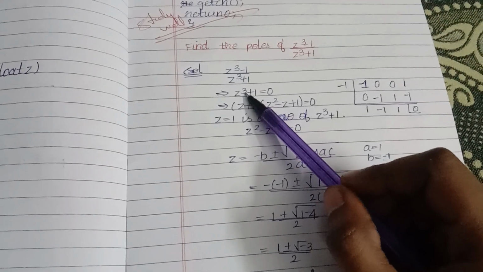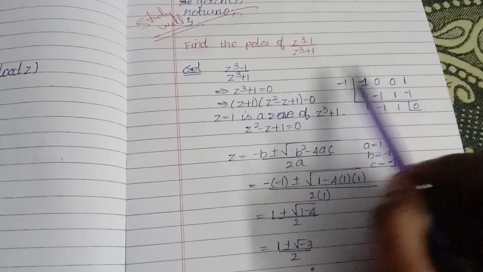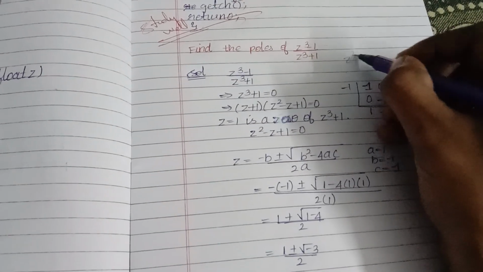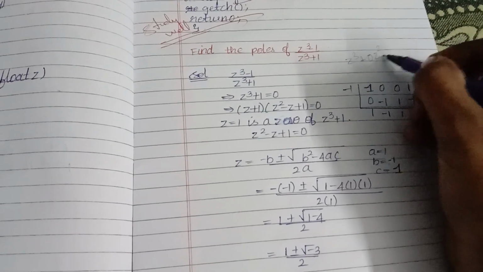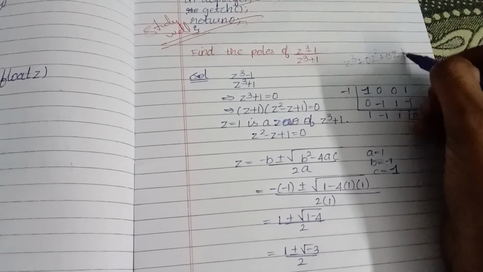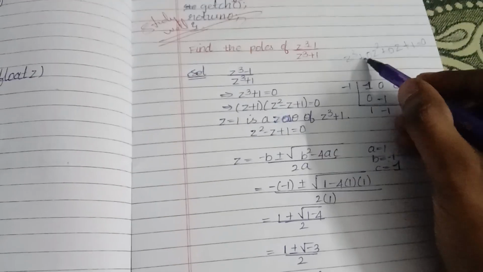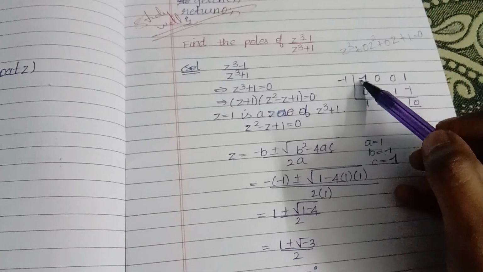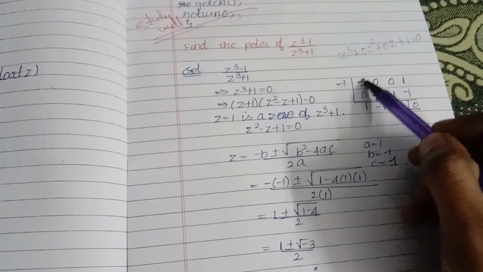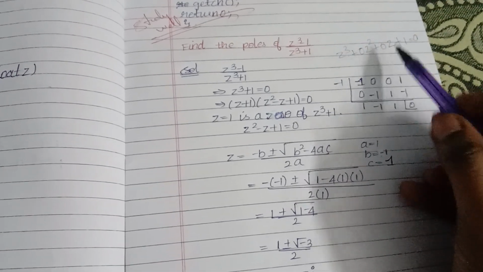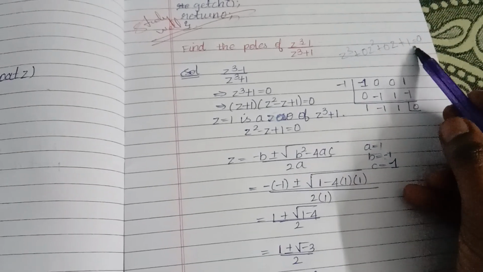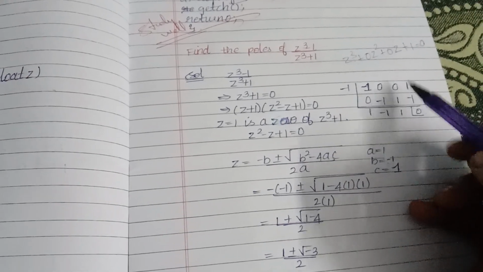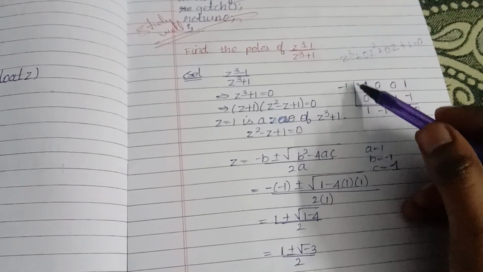We have to simplify this, having it as a polynomial of degree three, and we have to use the synthetic division method. For example, z^3 is in the form of z^3 + 0z^2 + 0z + 1 = 0. It can be written like this. So the coefficients of z are taken and written here. The coefficient of z^3 is 1, the coefficient of z^2 is 0, the coefficient of z is 0, and the constant is 1.